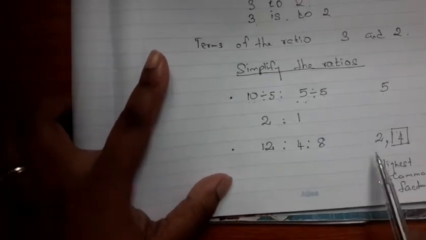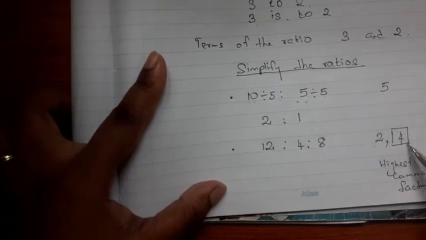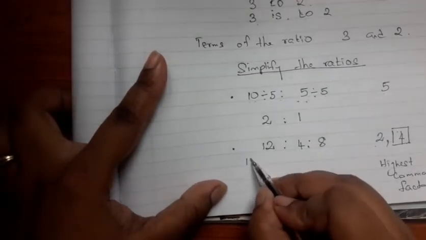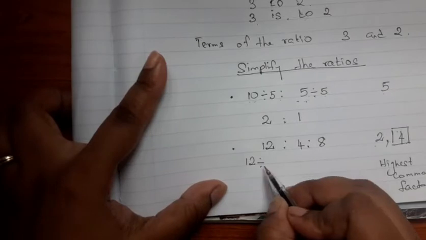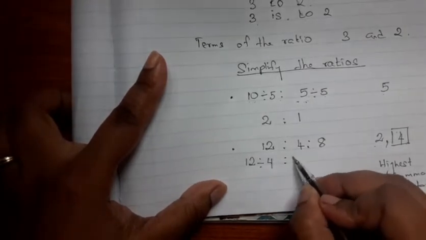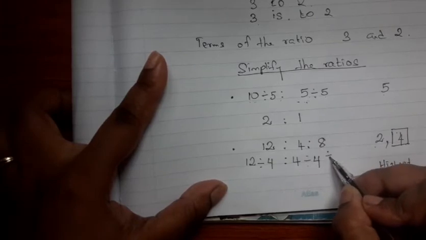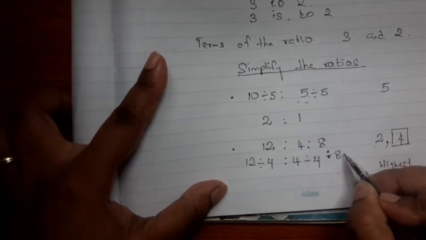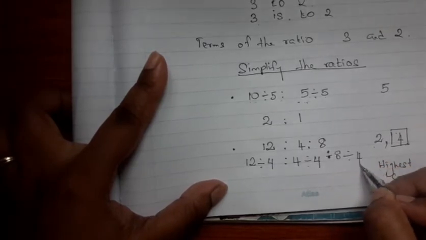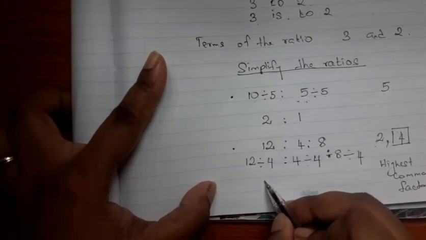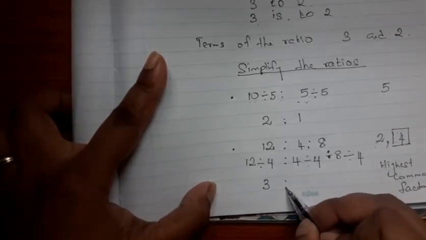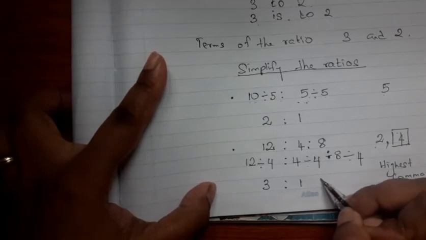Do not divide by 2, divide it by 4. 12 divided by 4, 4 divided by 4, and then 8 divided by 4. So the answer is 3 to 1 to 2.